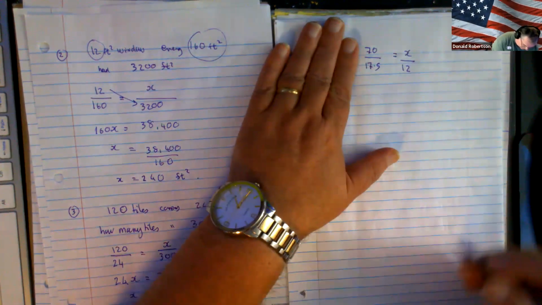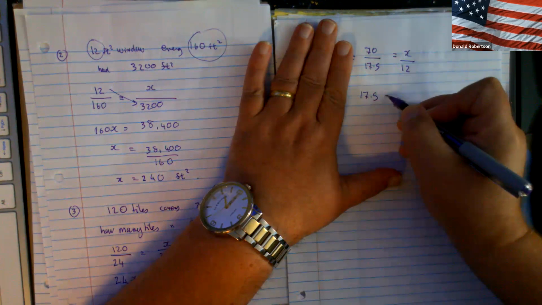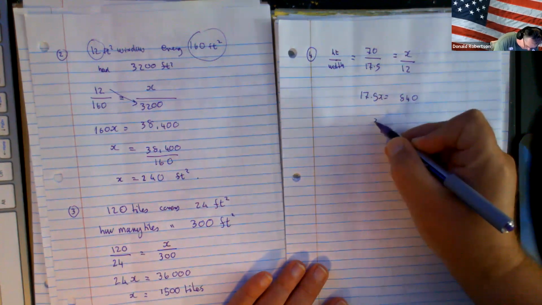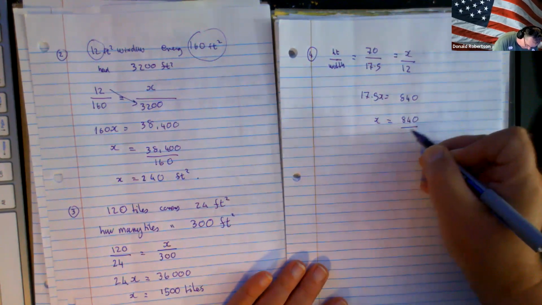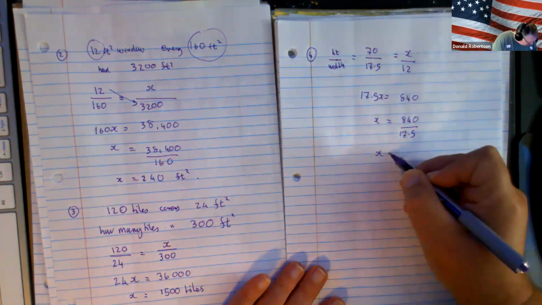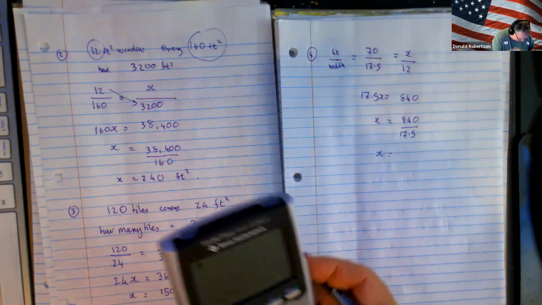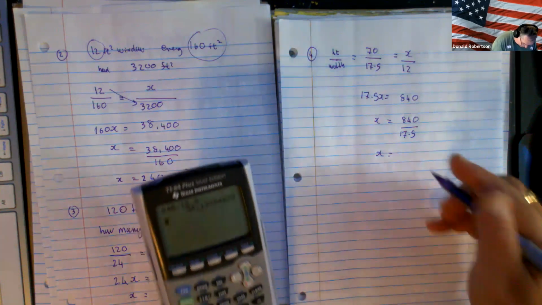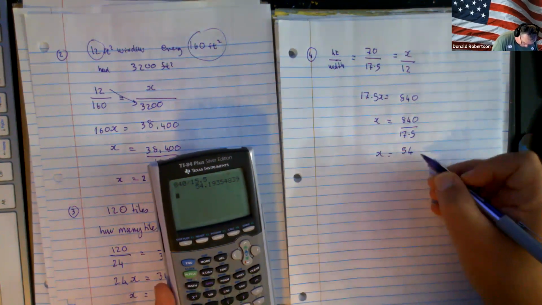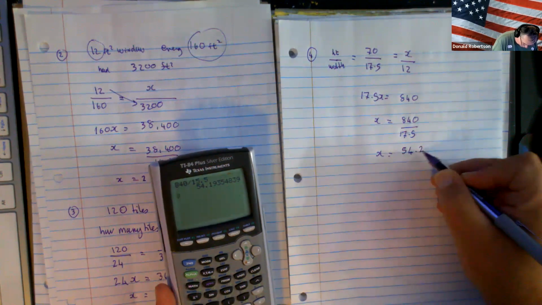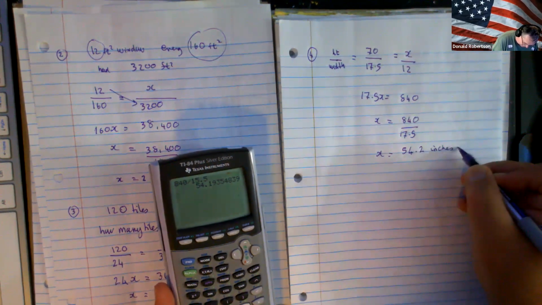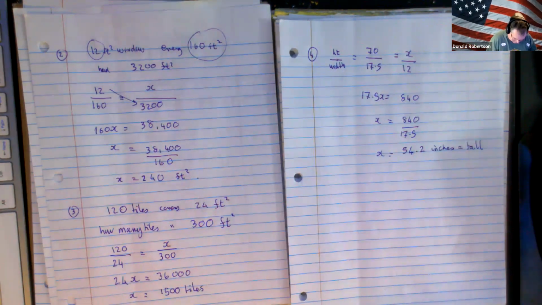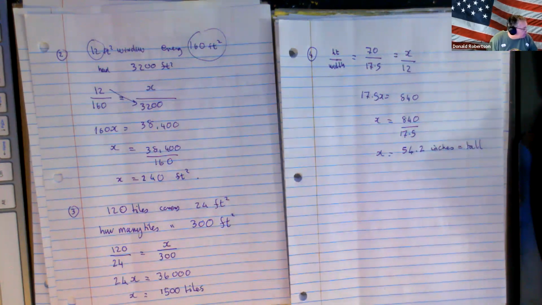There's your equation. Cross multiply, 17.5 times X equals that. Divide both sides by 17.5. See what we get here. 840 divided by 17.5. And the answer we get, to 1 decimal place, is 48. So a person whose width across their shoulders, that's what we're talking about, is 12 inches would be about 48 inches tall, quite a small person.